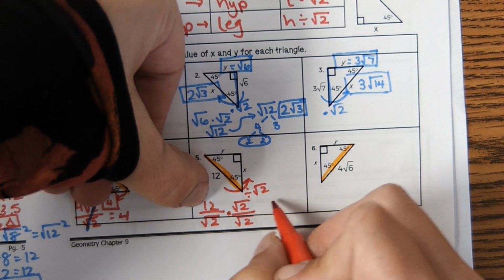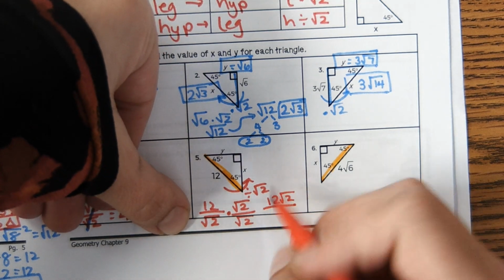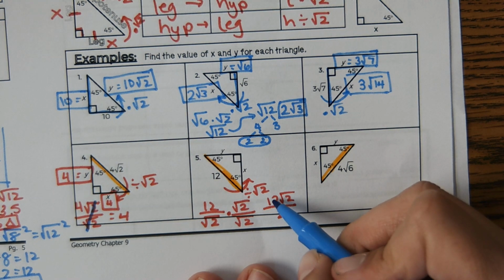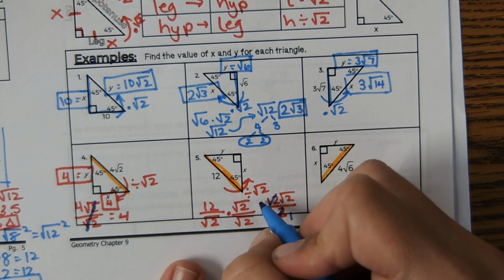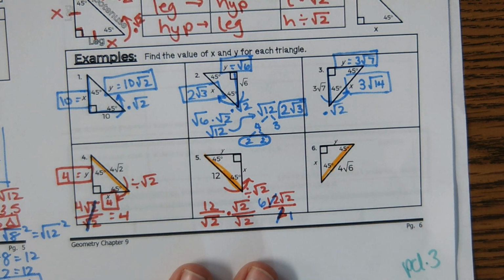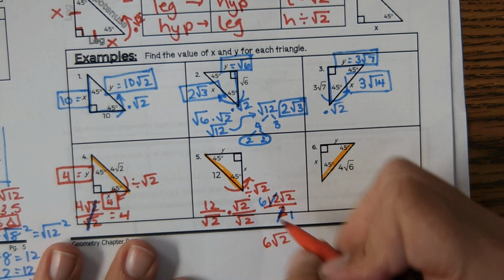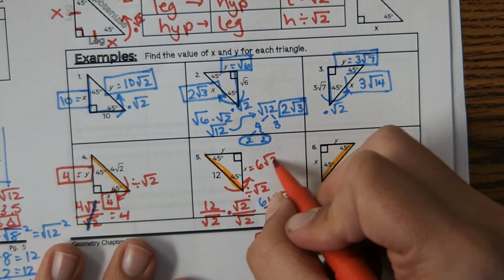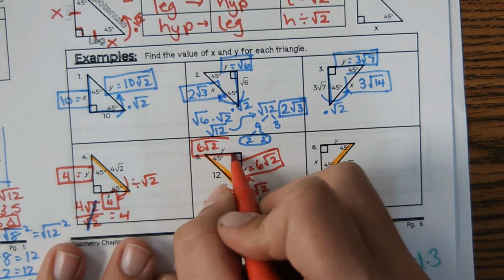So 12 times square root of 2. And then square root of 2 times square root of 2 is just 2. And then here the 12 and the 2, we can divide both of those by 2 to get 1 and 6. And we get 6 square root of 2. And so this is our leg. 6 square root of 2 and 6 square root of 2.